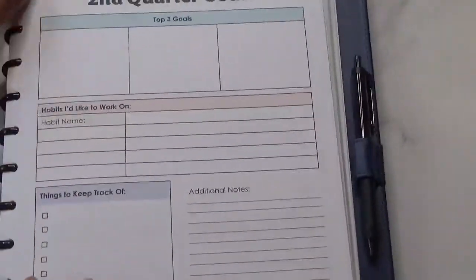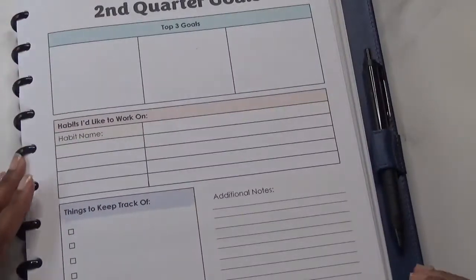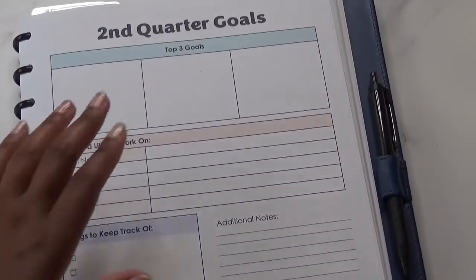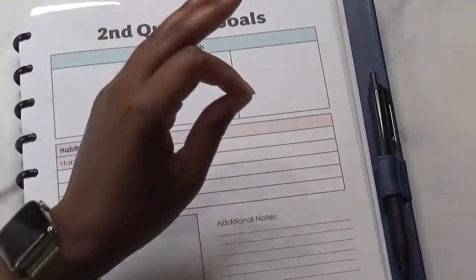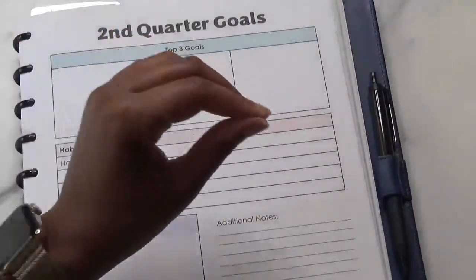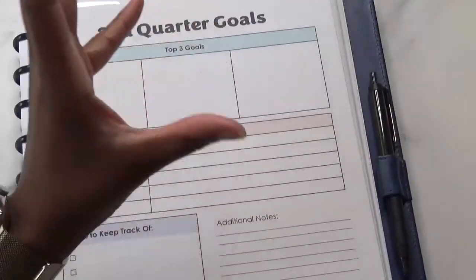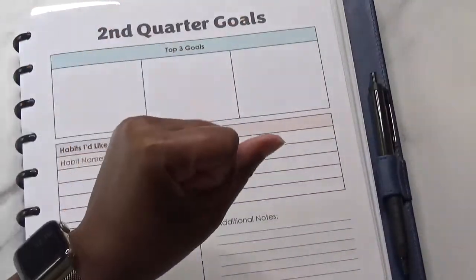So then what I want to do is turn over to the second spread, and this is where I am going to lay out my goals for the second quarter. So I like to do top 3 goals for the quarter, then for the month, and then for each individual week. And that's what really helps me to stay focused and get a lot of things done.